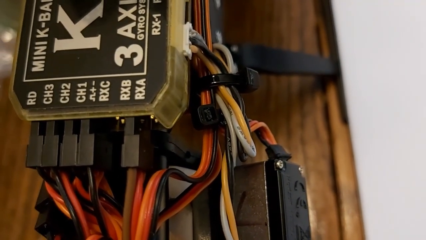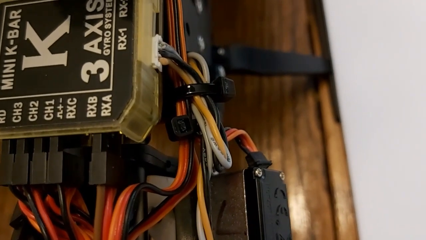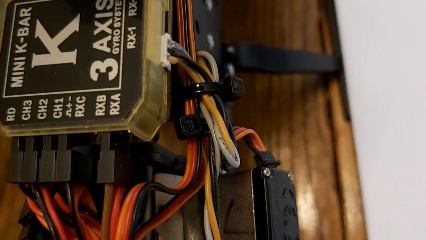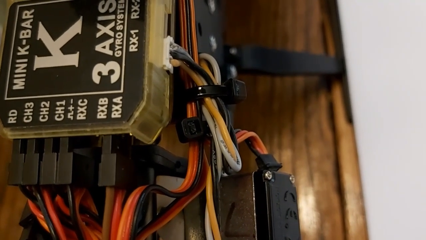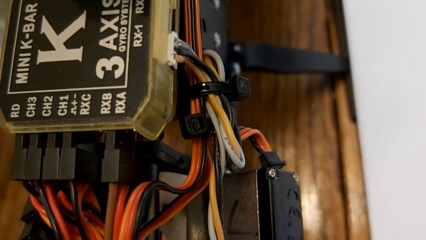RxA is a special pin setup on the KBar. It actually has 3 input pins on it, and you can direct a particular signal to come out on pin 3, which is on the bottom side of RxA.